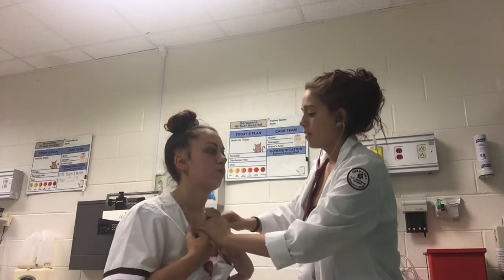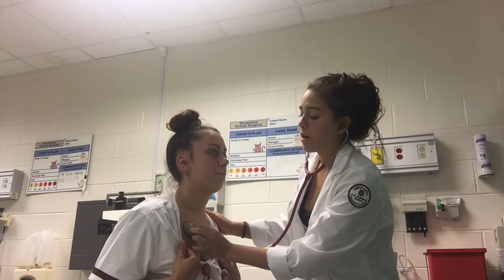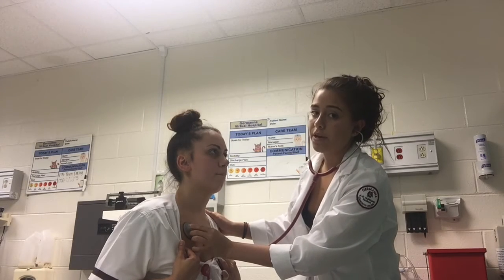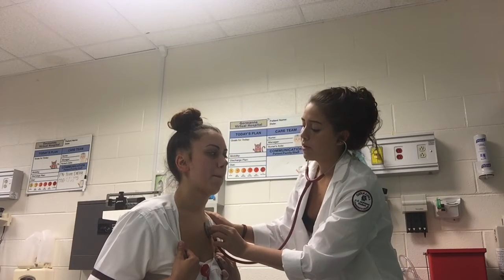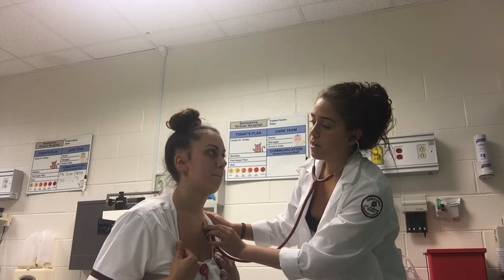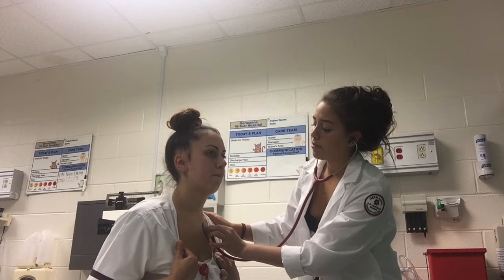So I'm going to start with the aortic. Right over here, and this is where S2 is going to be heard louder than S1. I'm going to move to the other side, second intercostal space. That's where we hear the pulmonic. And S2 is also the loudest here.